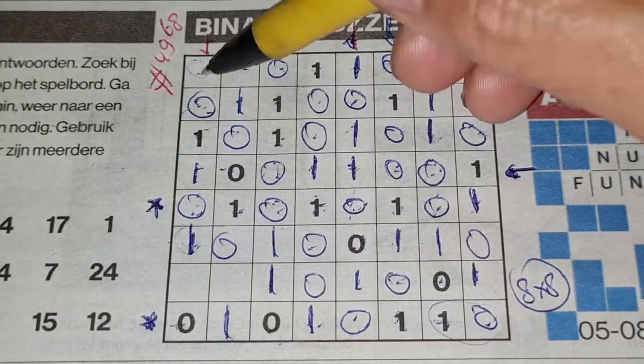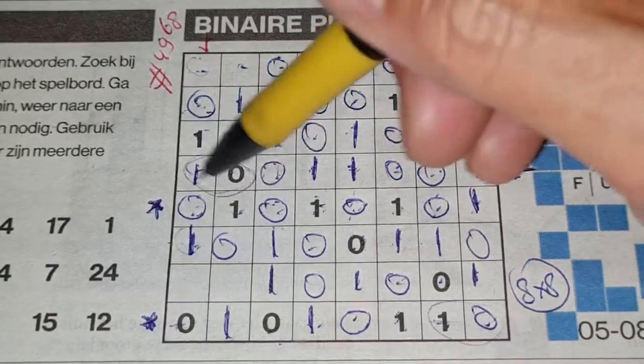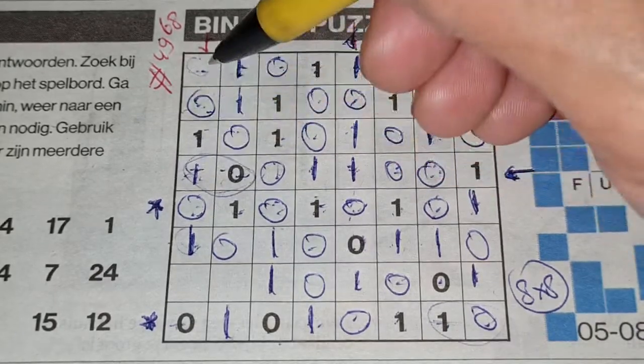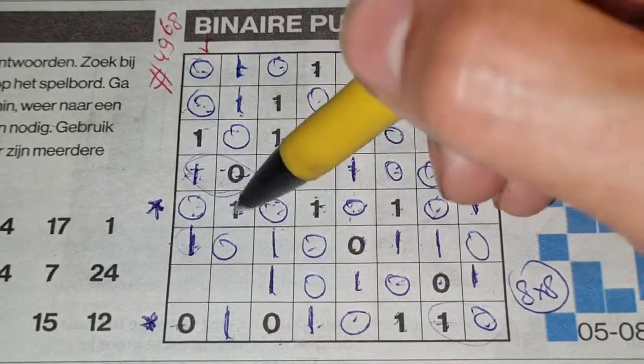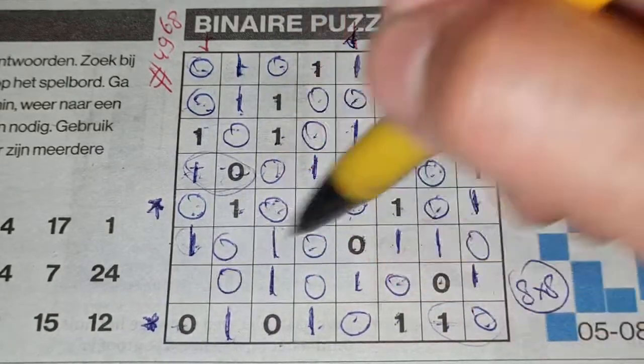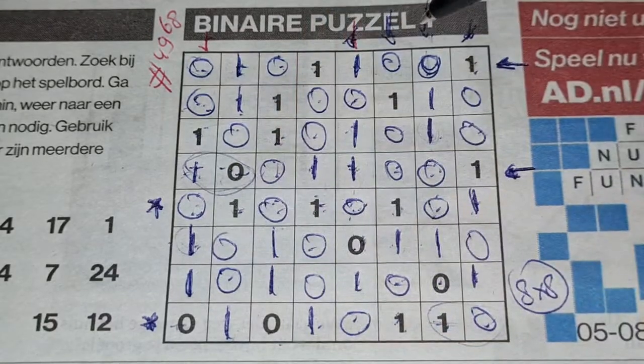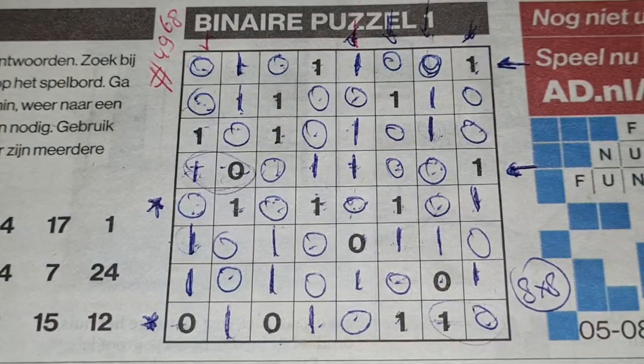1 1 0 0, 0 1 1 1, 1 0 0, empty box. So we need to switch those two digits. We have O here, this should be a 1. We have a 1 here, this should be an O. 1, 2, 3, 4 ones, so the rest are O's. 1, 2, 3, 4 O's, so the rest are 1s. Finished in 5 minutes. Wow.